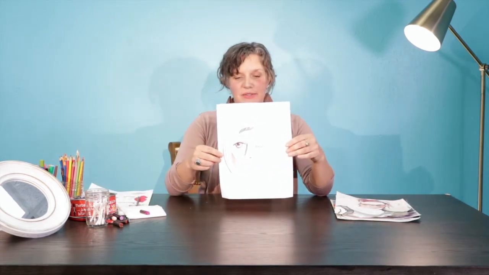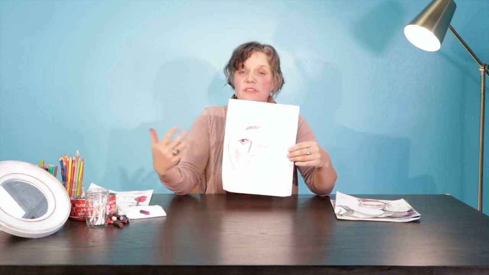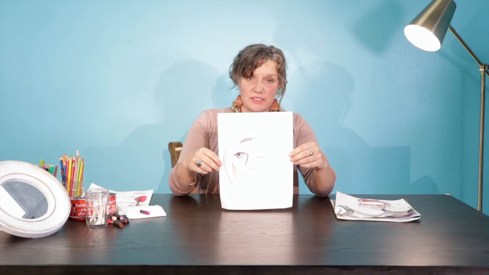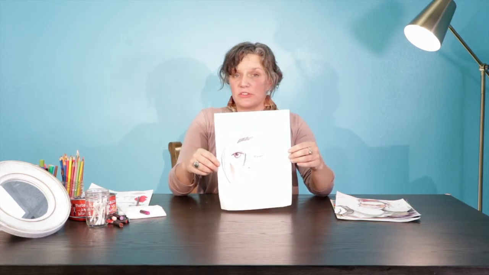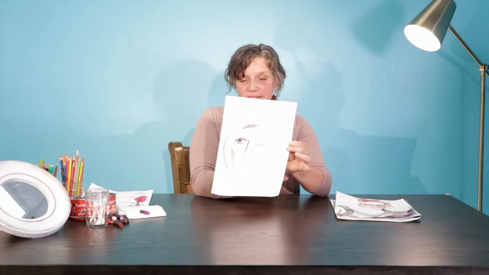Okay, so here's this one where you can see I did the closed eye and just experimenting with some strokes. This is really simple, so of course, this did not take me very much time, so maybe you just want to whip up a quick little portrait. This is an example of that.